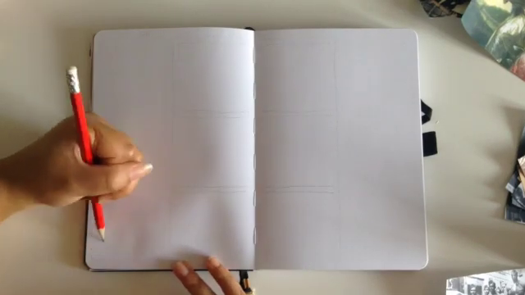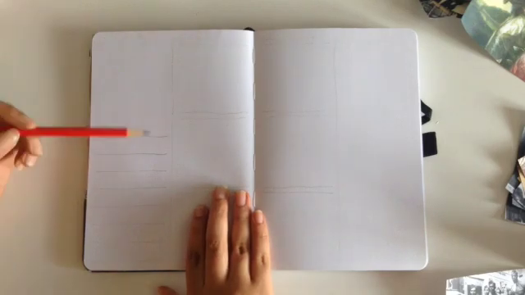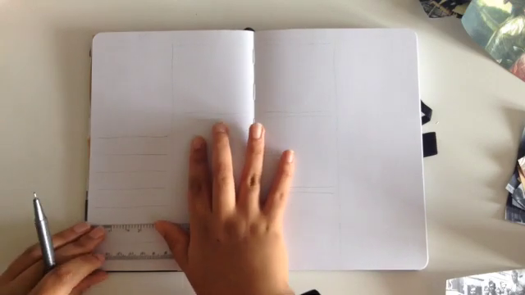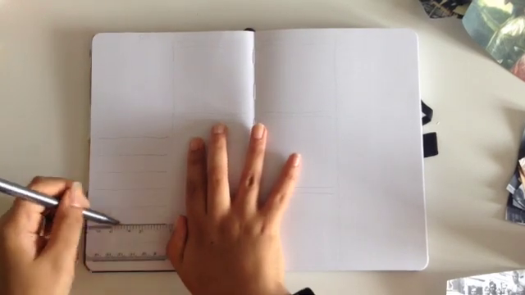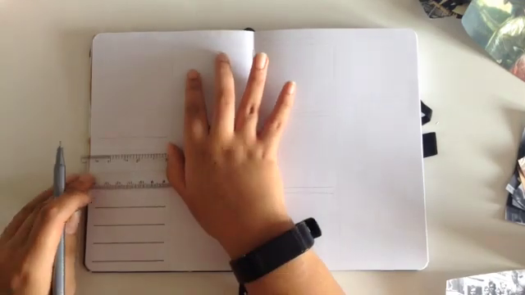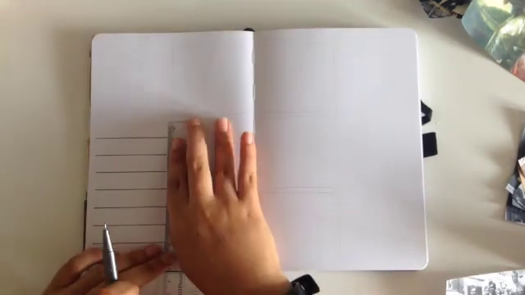So the first weekly spread that I did, my camera actually stopped filming about halfway through. So I decided just to do a second one, just so you guys could see my actual layout. You'll get to see the first weekly spread that I saw in the flip through, but just so you can kind of see how I laid it all out.